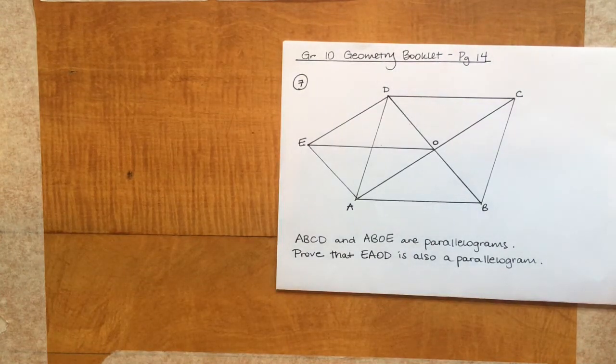Welcome back, everybody. Today we are carrying on the work that we did yesterday about proving parallelograms, and we talked about 5 different ways that you could prove that a quadrilateral is actually a parallelogram. The exercises that you did yesterday all asked you to do that based on numerical values, so they'd give you either a side length or an angle measurement, and you'd have to use those to do your proof.